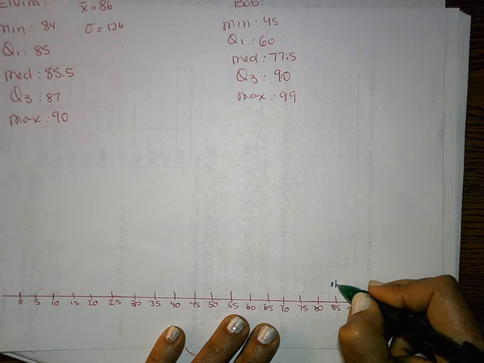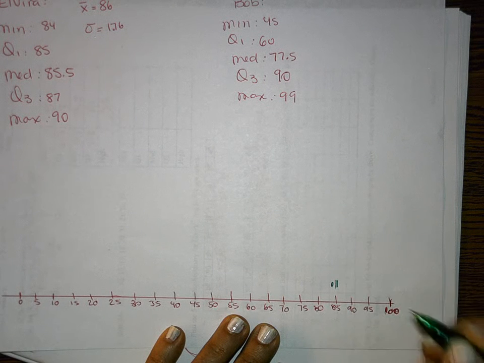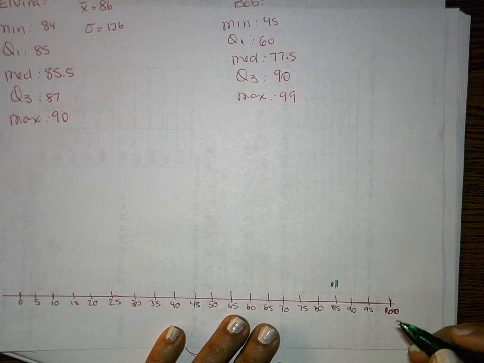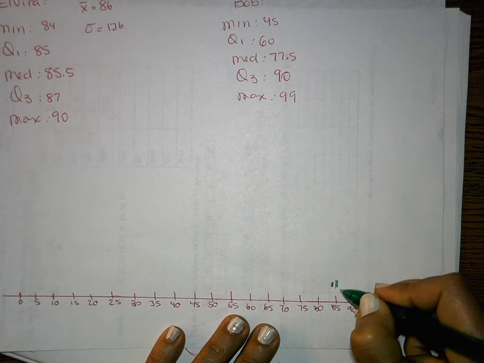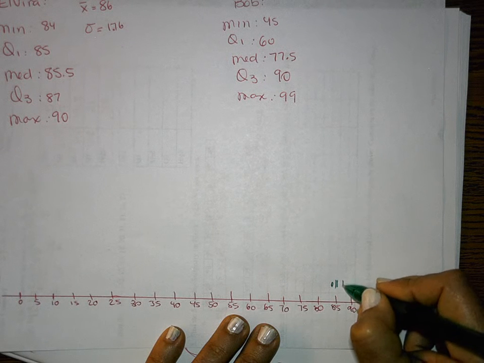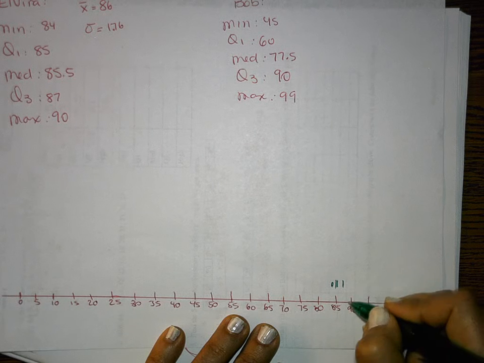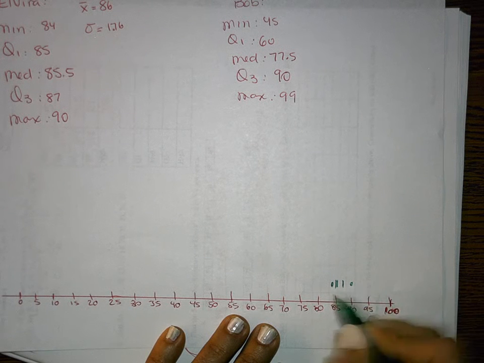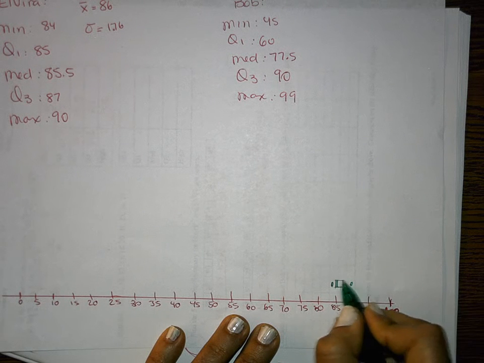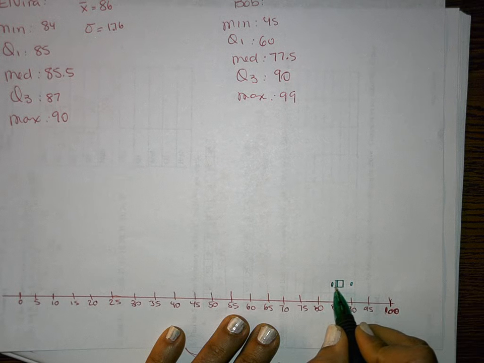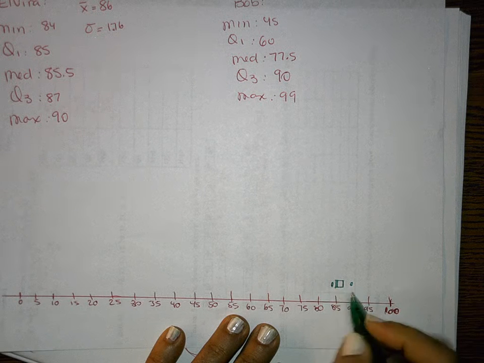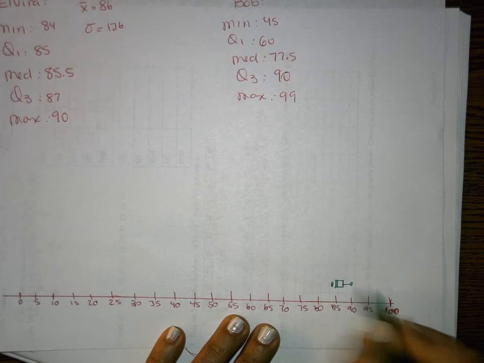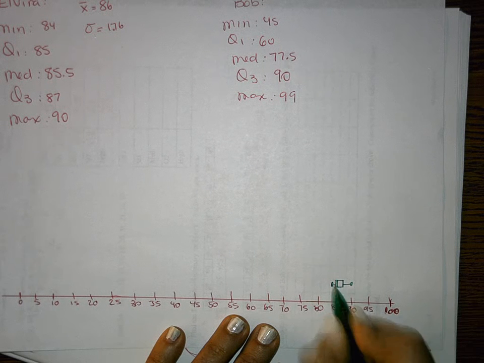I'm going to make a line right so close to it. And then her quartile 3 is 87, which is barely a little bit past. And then her maximum is a 90, right there. If I connect this box, her median and her quartile 1 are so close to each other, it should be almost the same line. And her maximum is a 90, and her minimum is an 84.